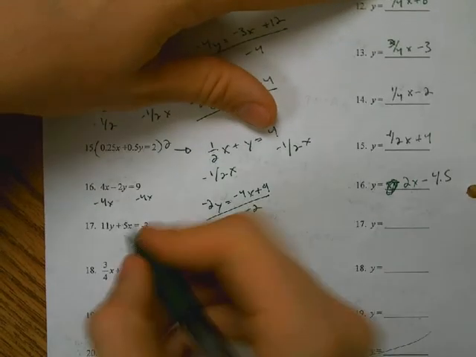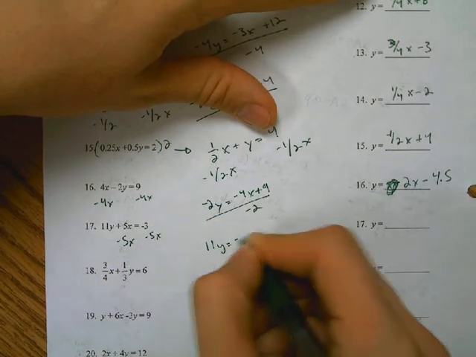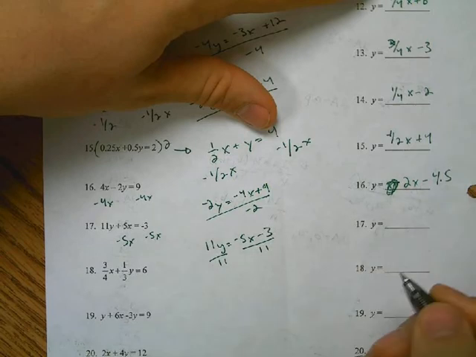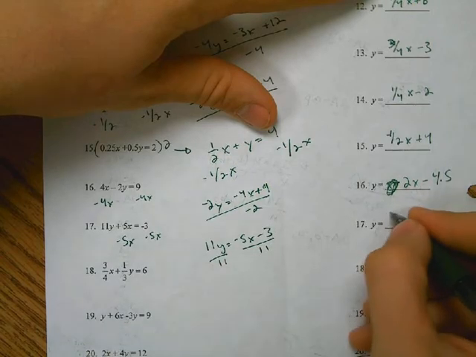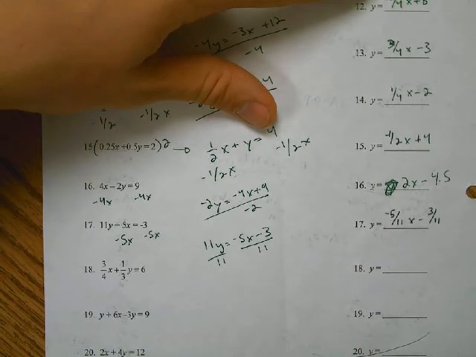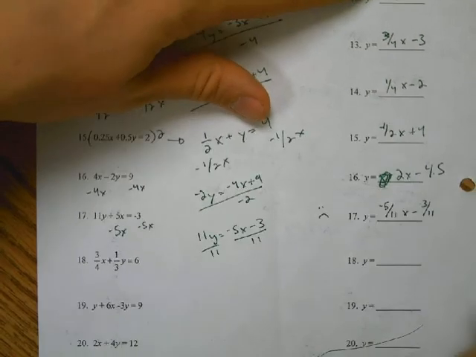Number 11, first step, pull that 5x from both sides. I will get 11y is equal to negative 5x minus 3. Divide both sides by 11. And I will get y is equal to negative 5 over 11x minus 3 over 11. You can shoot those as a decimal if you want to, but I do not want to mess with that decimal, so I'm going to leave it alone.